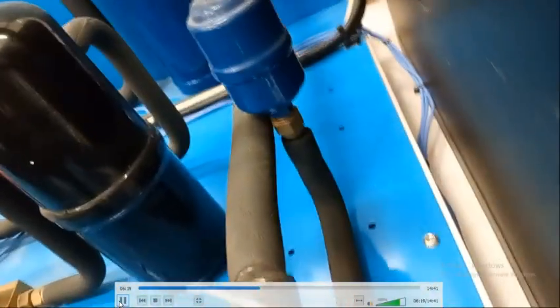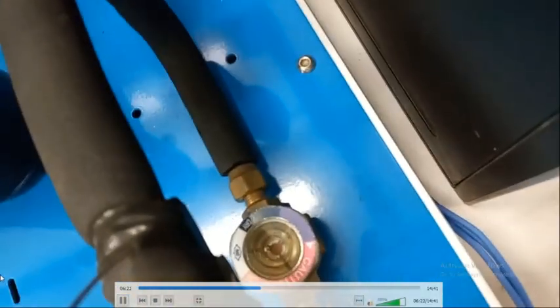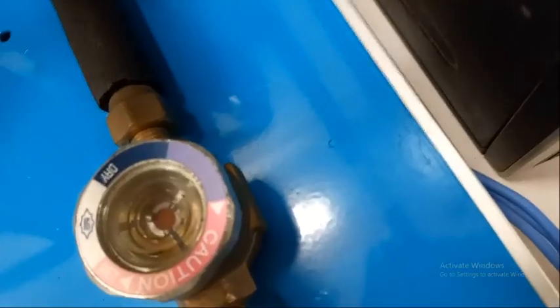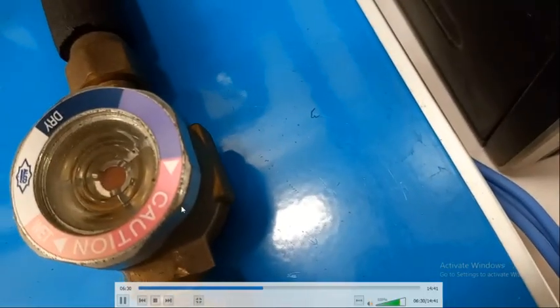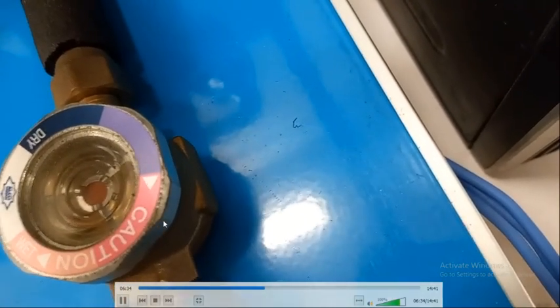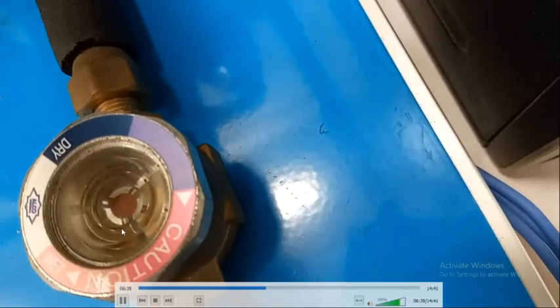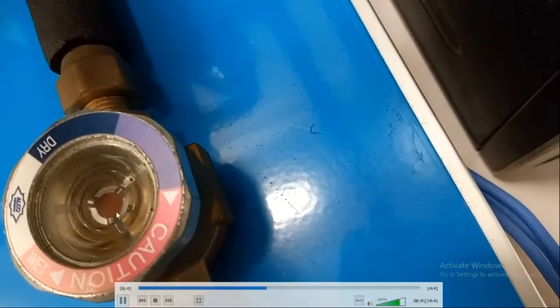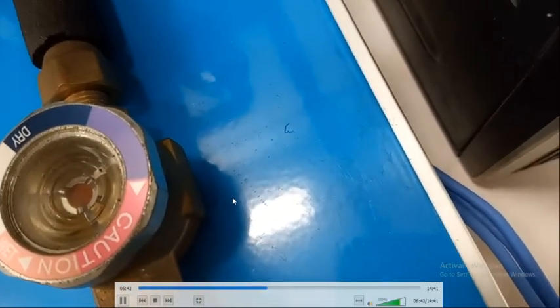Apart from that, I have told you that the sight glass is available, through which you can clearly see certain liquid moving in this line. It is not quite visible, but you can see slightly that liquid is moving in a certain direction.